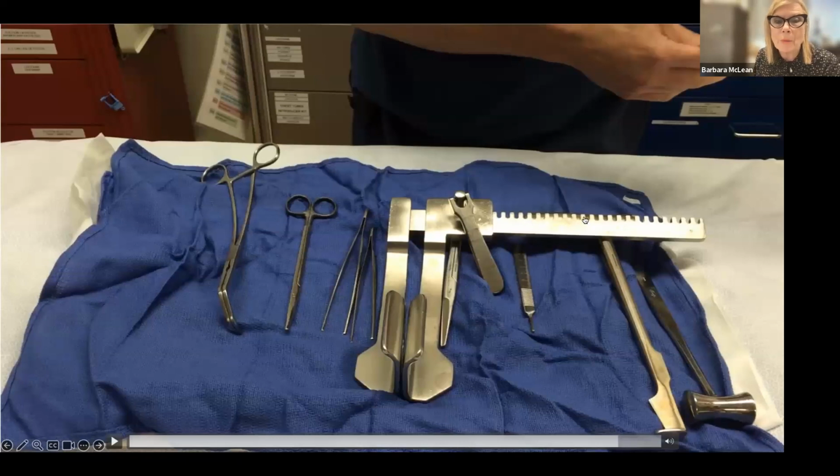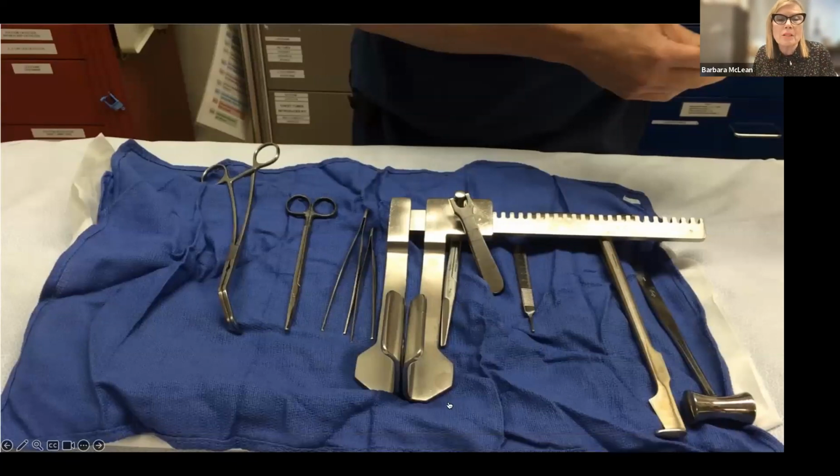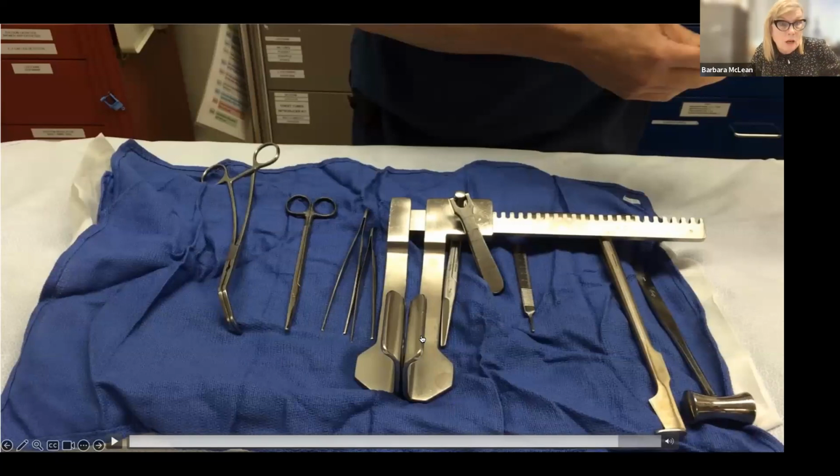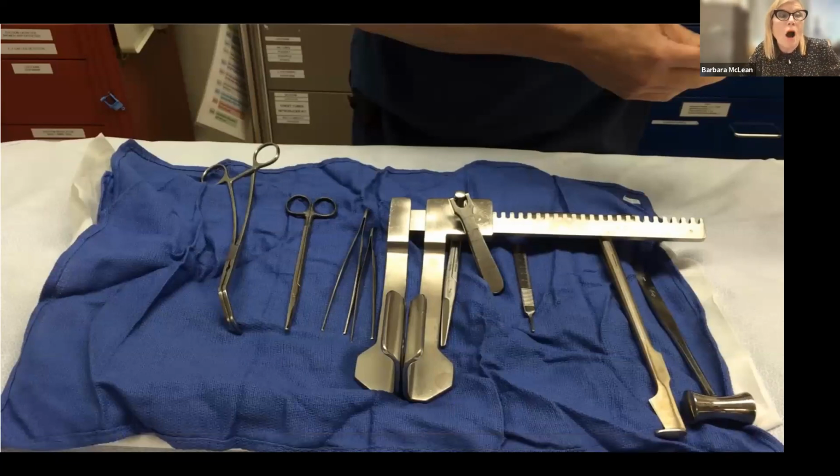So if you take it out and it looks like this, you've got to take this part off and turn it around so that the grabbing components of the finishetto, which are what are going to go down into the patient, are on the opposite side of your roller clamp.